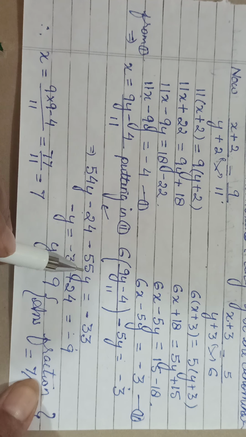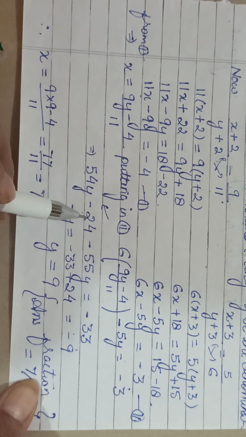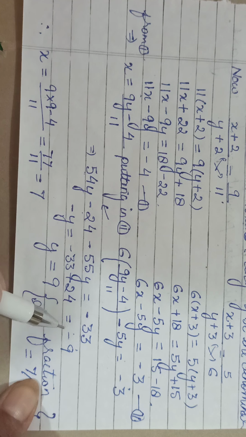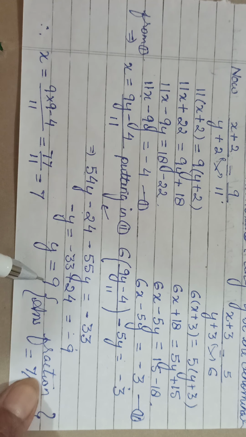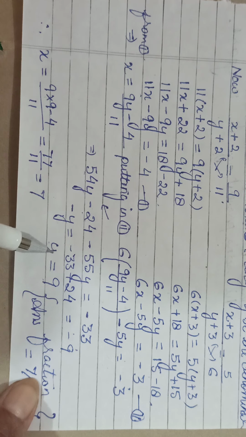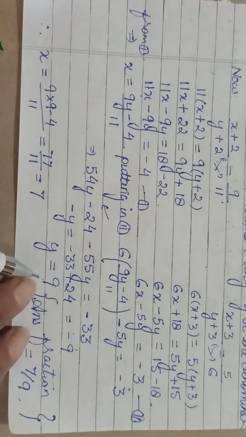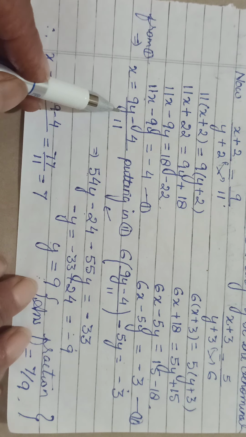54 and minus 55 gives you minus y. This 24 will go to the other side, will become plus. So minus y is equal to minus 9, or y is equal to 9. Minus minus will balance out. Okay. Now putting y, we can find our x from here.